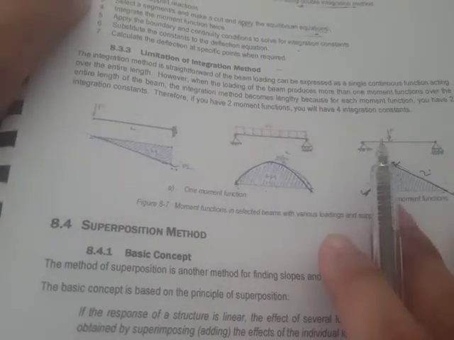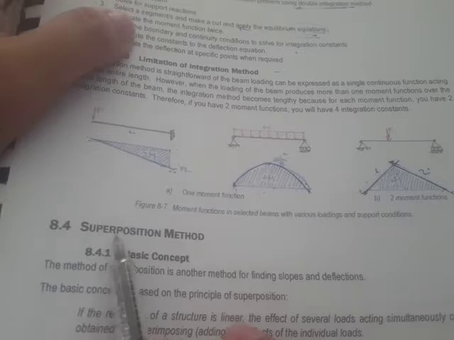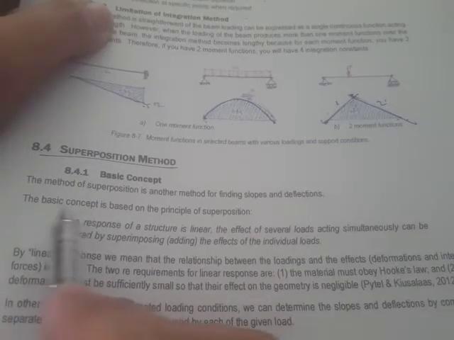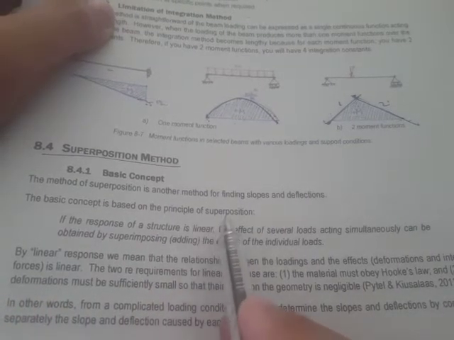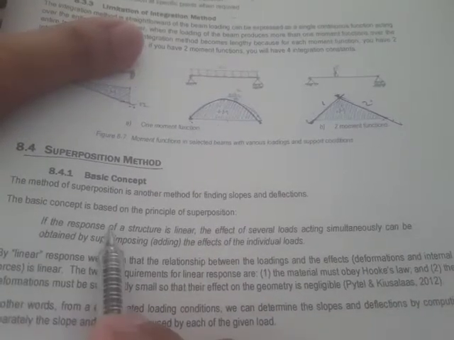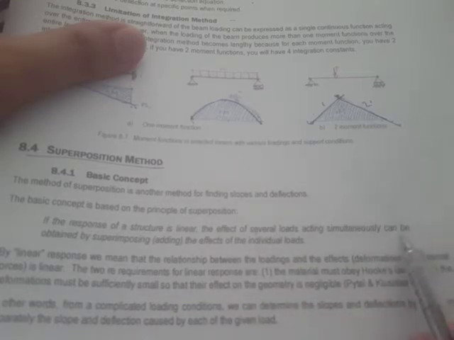That becomes lengthy in terms of computations, and that's why there are other methods for solving beam deflection problems. One of those methods is the superposition method. The basic concept of the principle of superposition is that if the response of a structure is linear, the effect of several loads acting simultaneously can be obtained by superimposing, or adding, the effects of the individual loads.